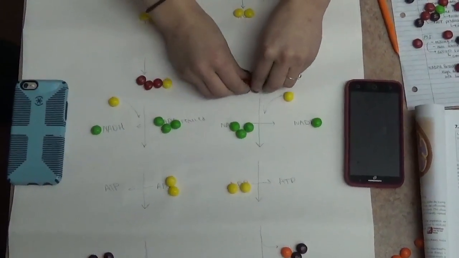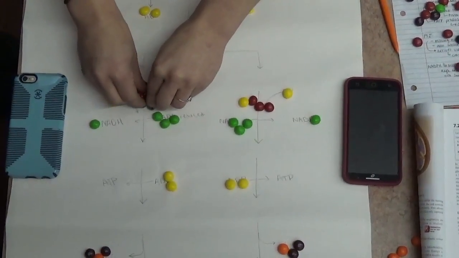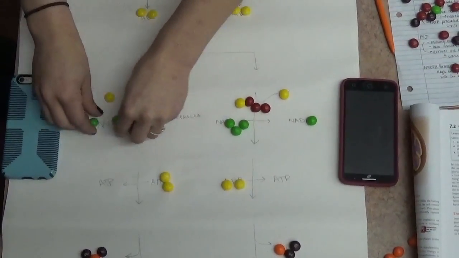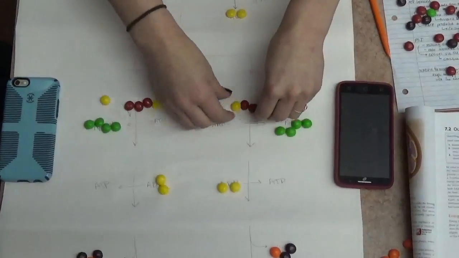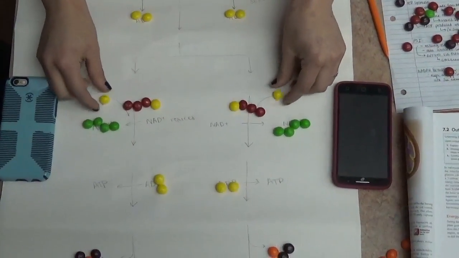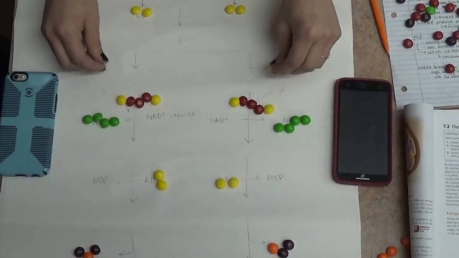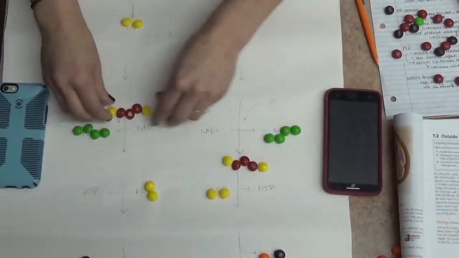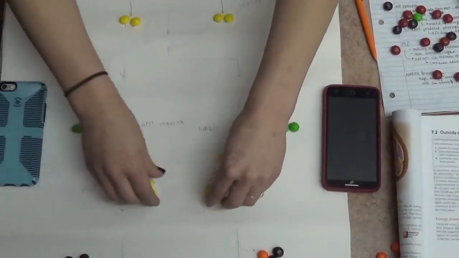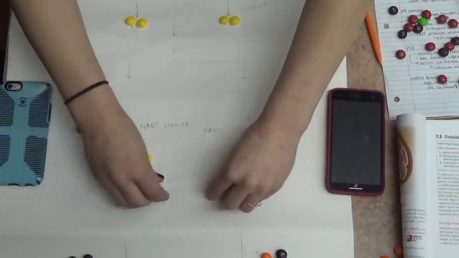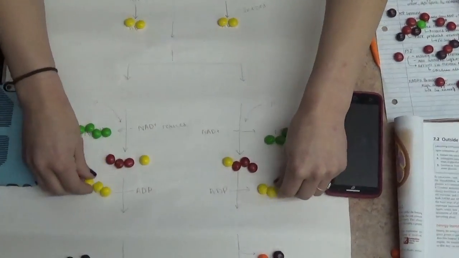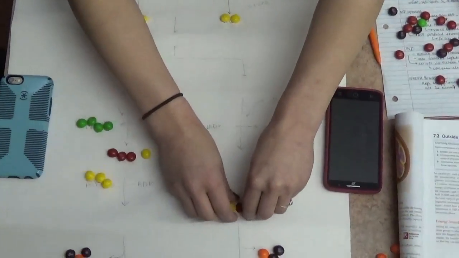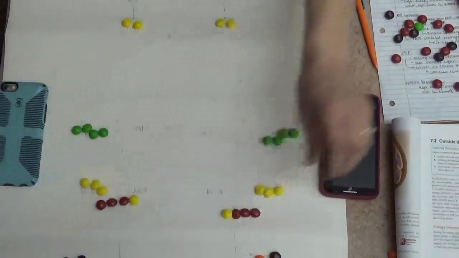So our G3Ps are continuing along, and NAD plus is reduced and gains an electron, which creates energy, which catalyzes phosphate groups to come and attach to the G3Ps and create BPG. And then the BPGs continue on, and ADP is reduced and gains a phosphate group from our BPGs, which turns these into 3PGs, and they continue along.